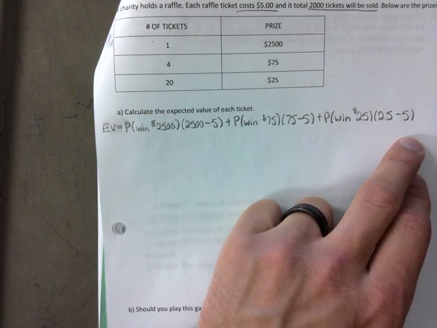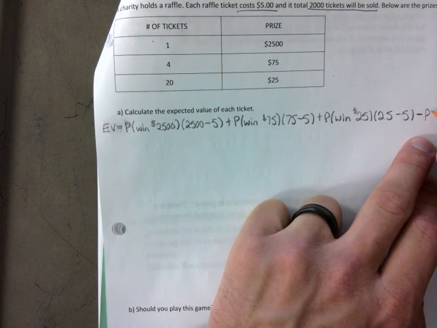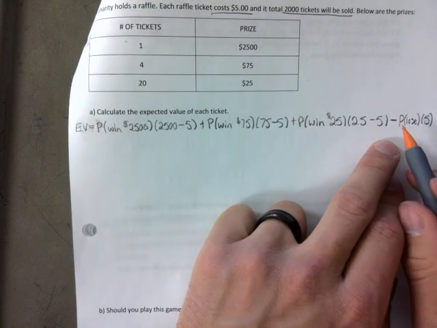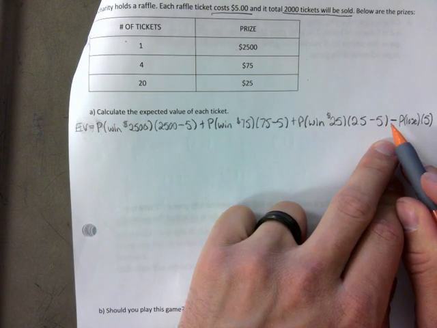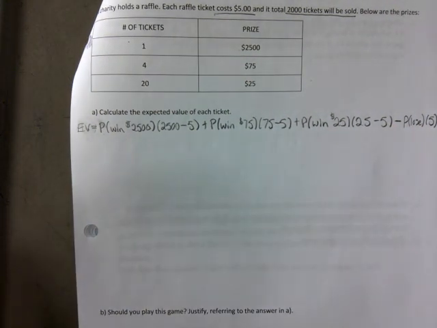And those are all the ways that we can win. Right? So now we minus the probability that we lose times the cost. Again, make sure that there is a minus there. The last term should always be a negative. You're minusing.